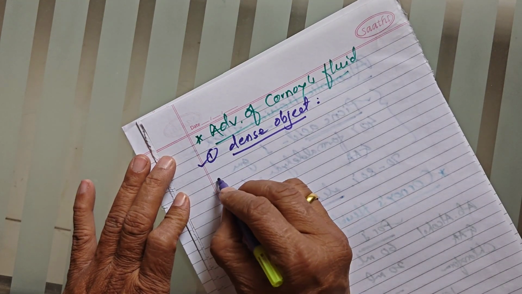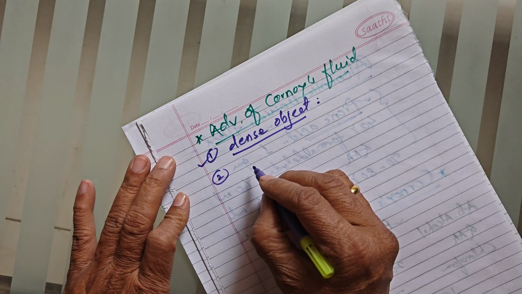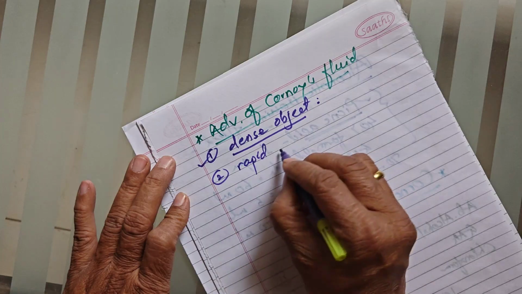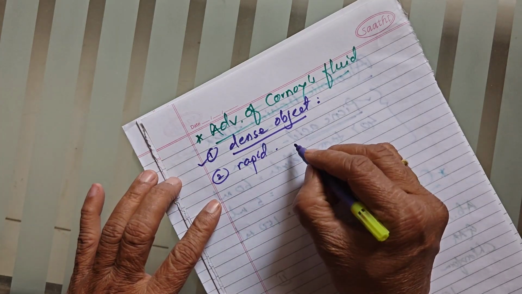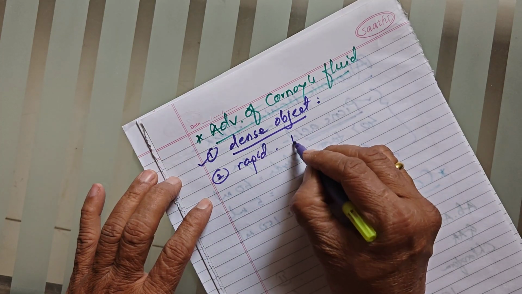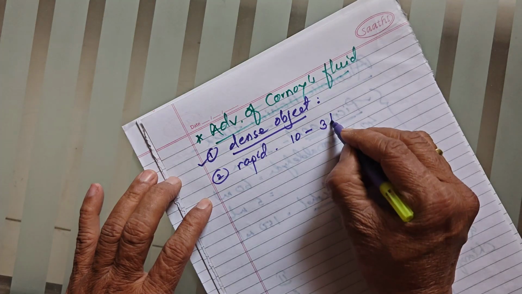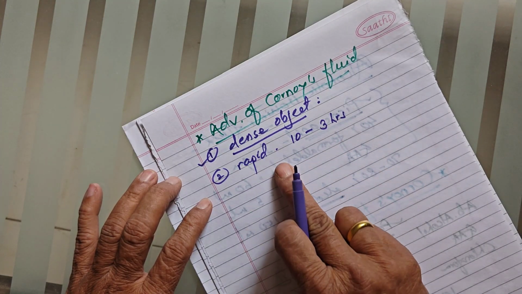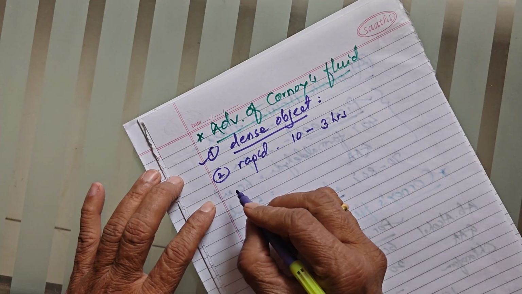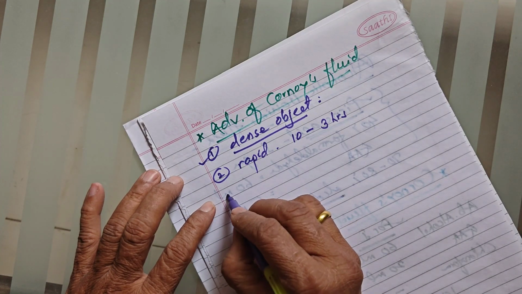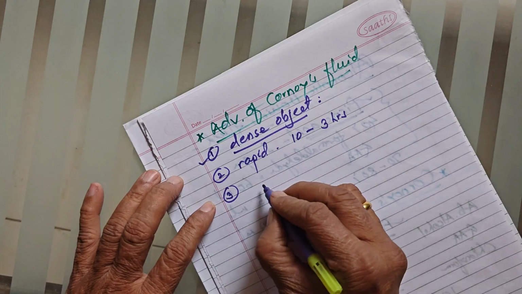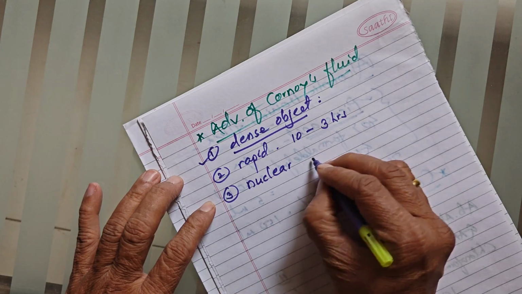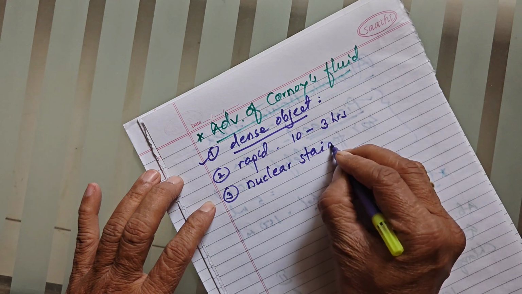The second advantage is that the fixation is very rapid, because as I told you before, the time of fixation is 10 minutes to 3 hours. As compared to Bouin's fluid, the fixation is rapid. The third advantage is that this fixative permits good nuclear staining.